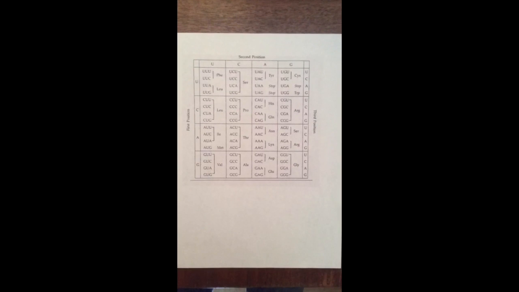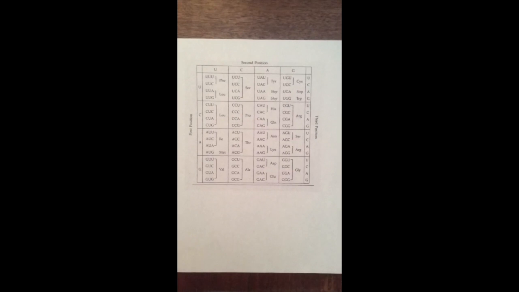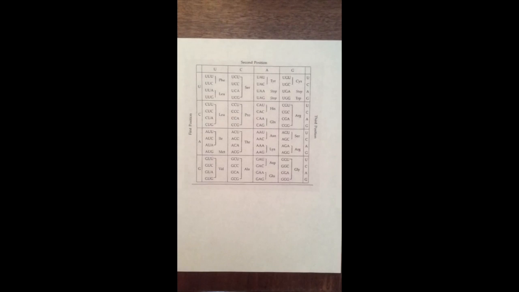This will give you a square in the 4x4 grid. Within that square, there are 4 lines. Again, you find the third letter in the codon, U, A, C, or G. This will tell you which row within that square to look at, which will tell you which amino acid matches with that mRNA codon.